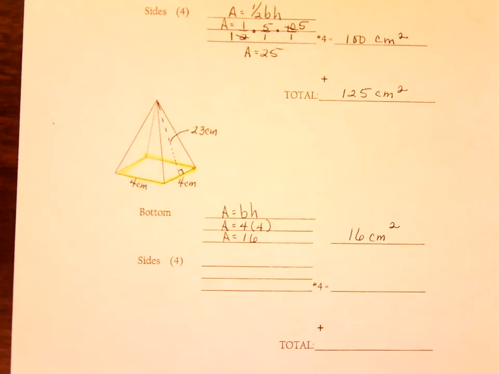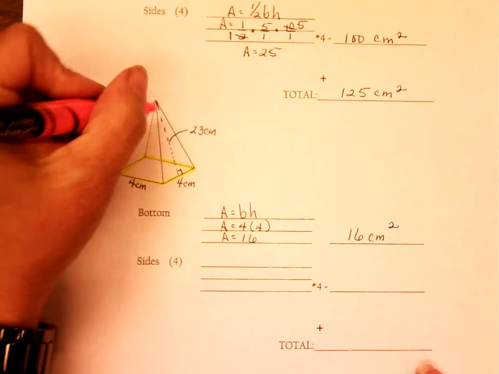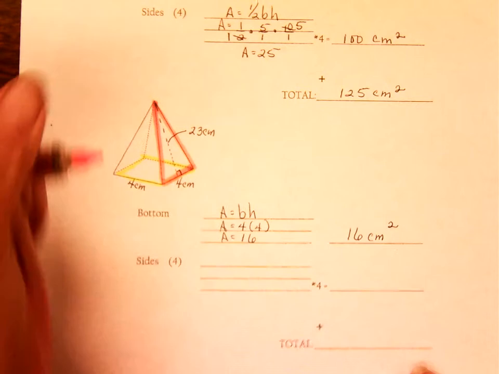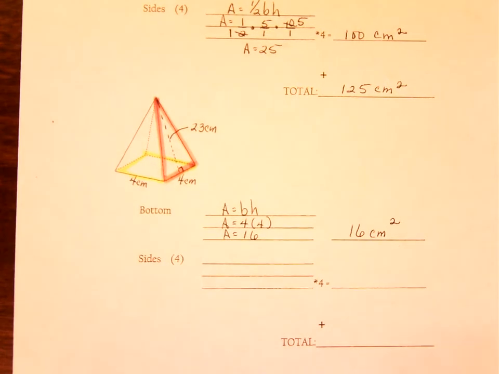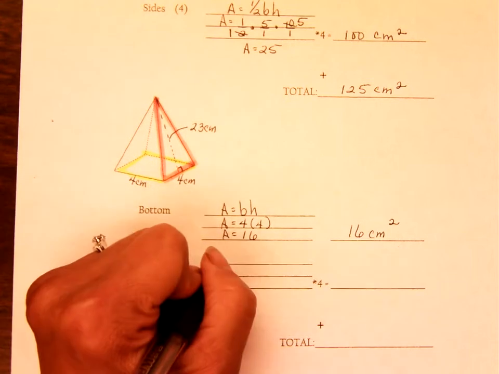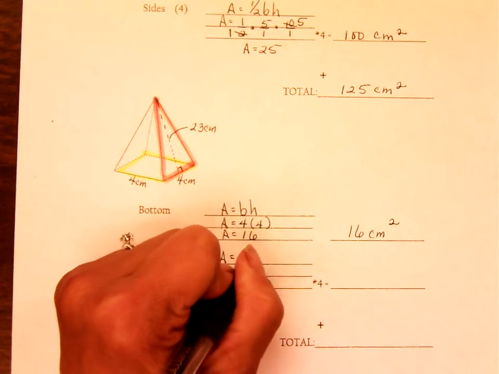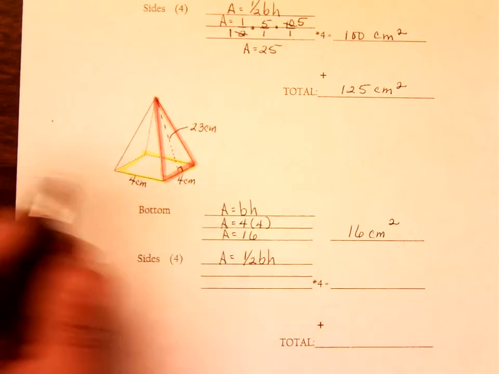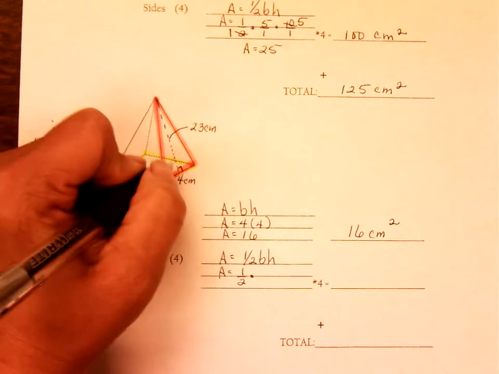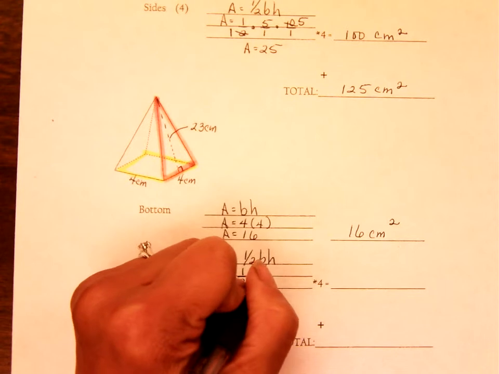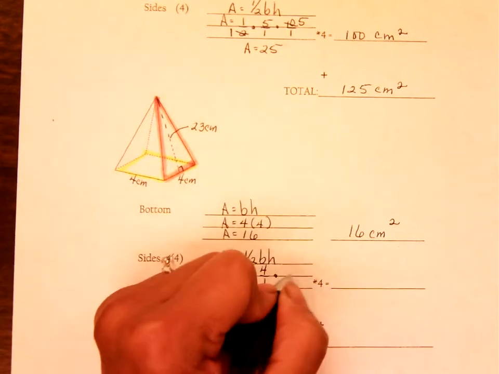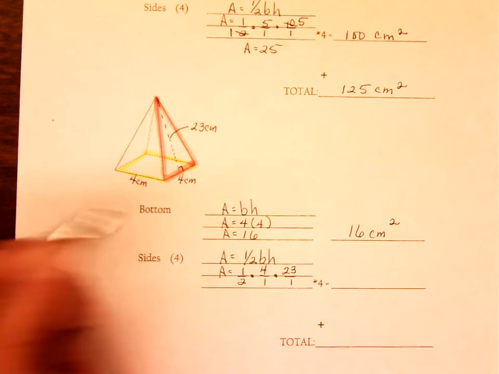Now the side, if I highlight the side, you will see it forms a triangle, so formula is A is equal to 1/2 BH. A is equal to 1/2 times the base of the triangle is 4 over 1 times the height of the triangle, which is 23. So 23 over 1.